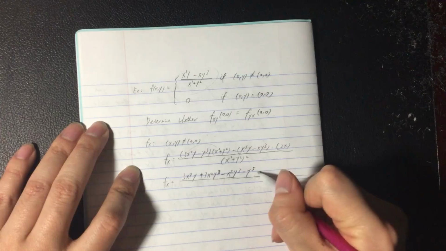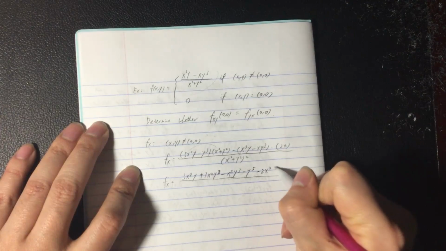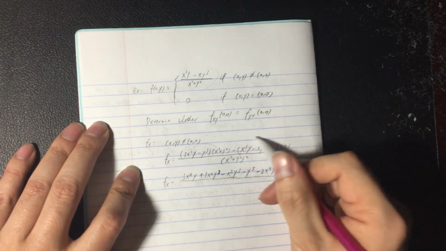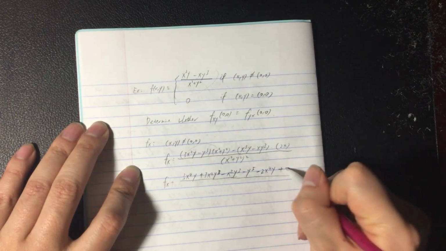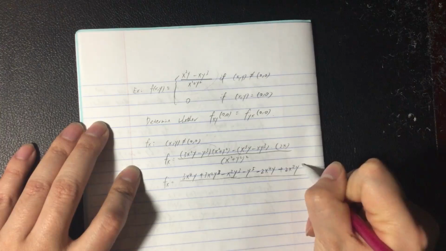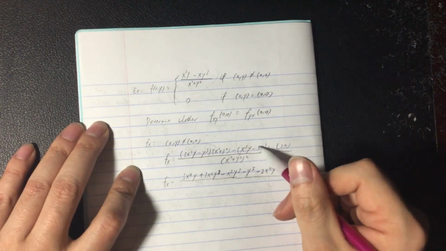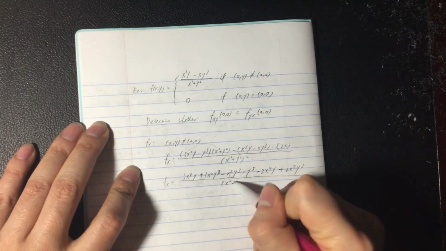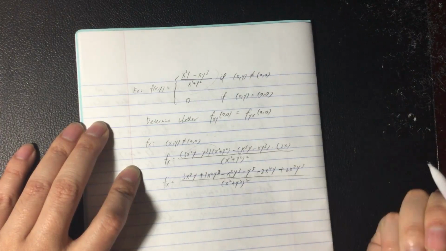Distribute 2x, we have negative 2x to the power 4 y plus 2x squared y cubed over x squared plus y squared, squared.